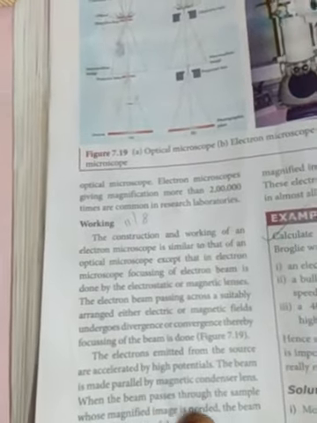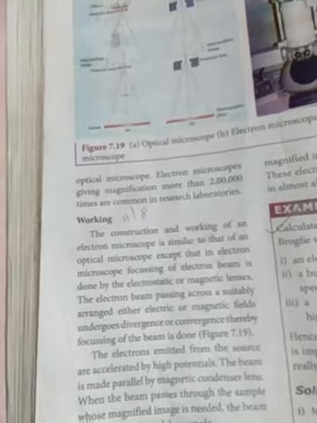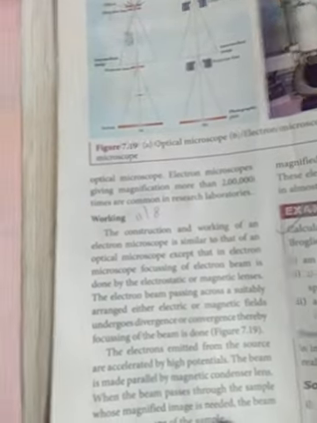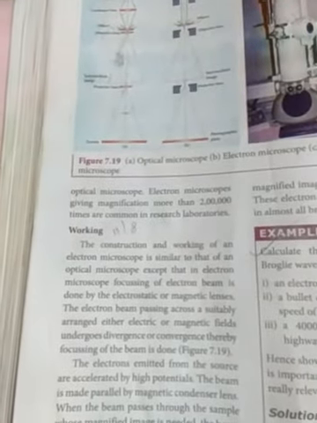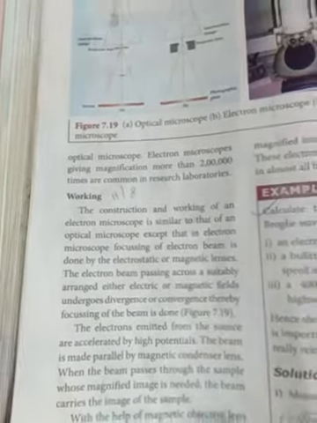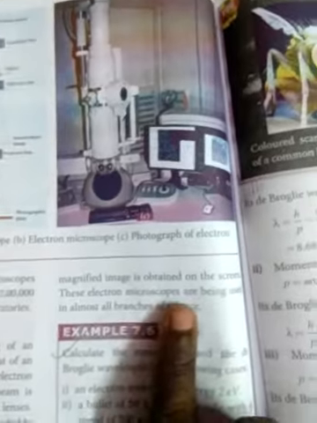When the beam passes through a sample whose magnified image is needed, the beam carries the image of the sample. With the help of the magnetic objective lens and magnetic projector lens system, the magnified image is obtained on the screen. This electron microscope is used in almost all branches of science. Okay, have you understood? Thank you, children.